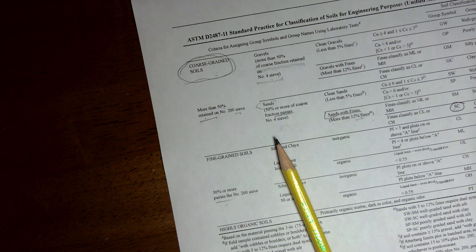Let's read a little bit further. The soil is evidently a sand because the sample contains 15.2% passing the number 200 sieve. That's going to have to come from another page, and I'm not going back, but I will verify it with my notes. Let's read on. We have it.